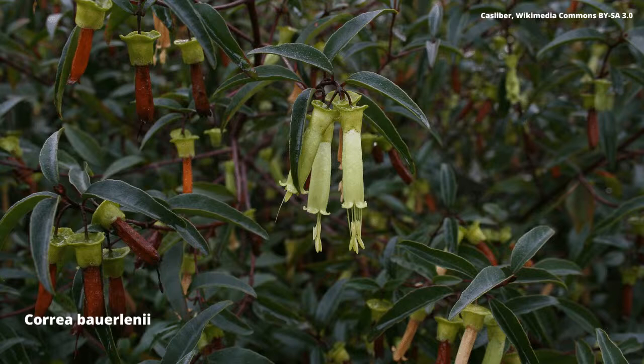But nectar dependent honeyeaters and similar love them.